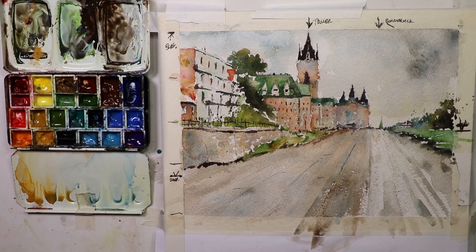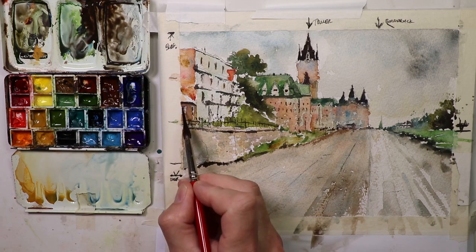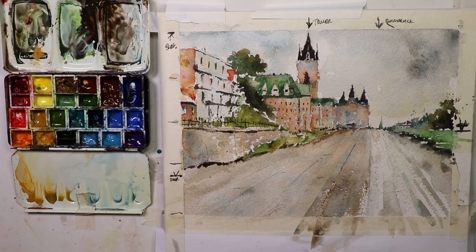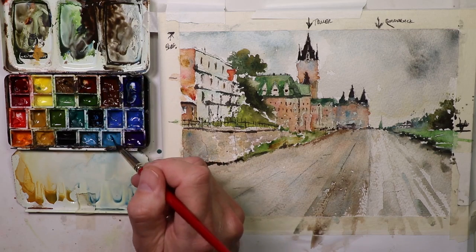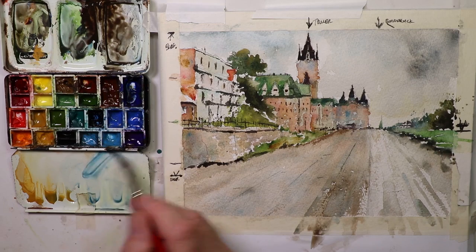And I think that's good. And maybe we'll go with a little more, just a little bit of shadow here.